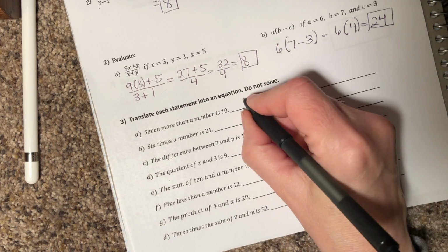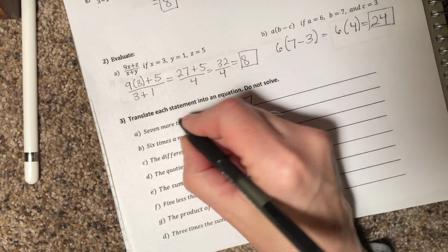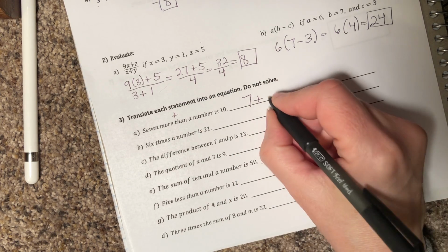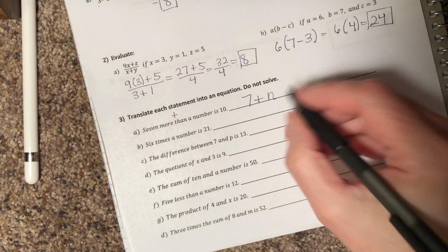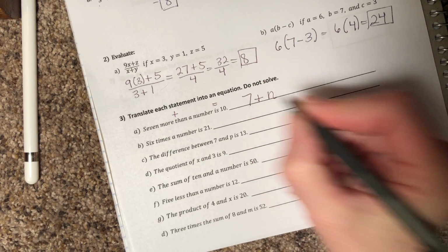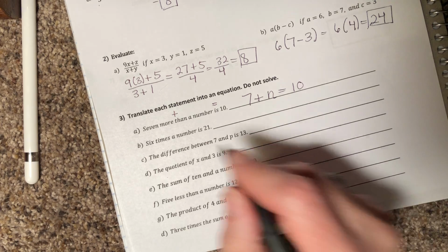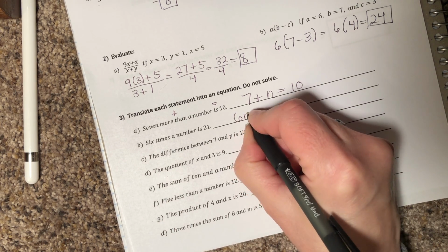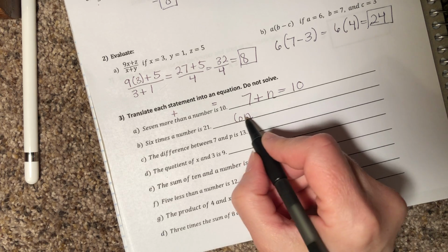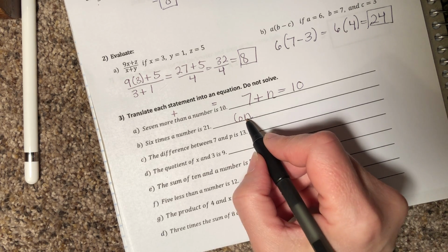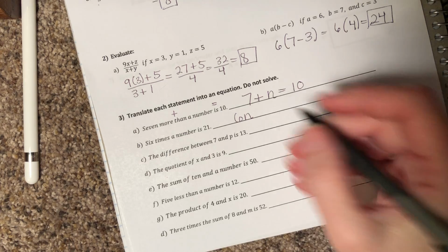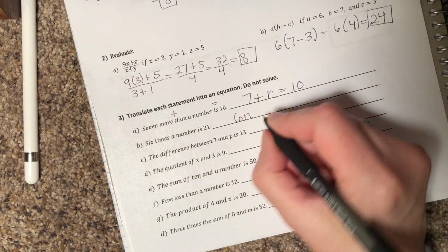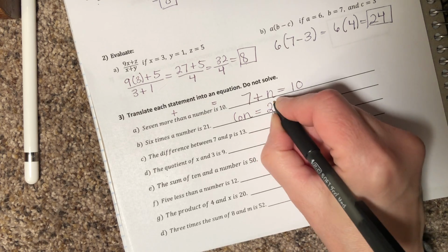So 7 more than is addition, plus a number, doesn't matter what variable, equals 10. 6 times a number. I'm not going to use an X for the times sign because it just doesn't work that well in algebra because it gets confused. Equals 21.